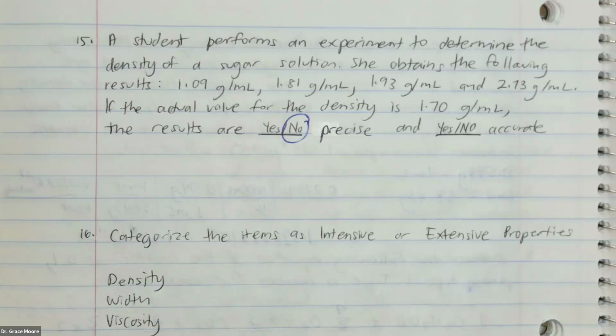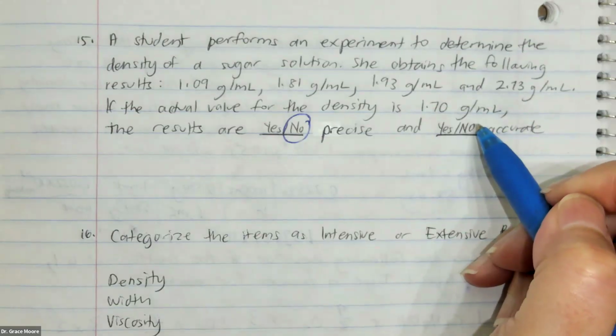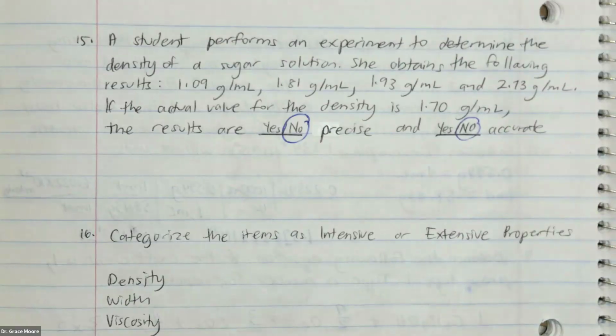So 1.89 compared to 1.7 is actually far off. So we would say, nope, not accurate either. So in this question, you need to understand accurate means you get your answer close, correct, to the real answer. And precise means your answers must be grouped together really tightly.